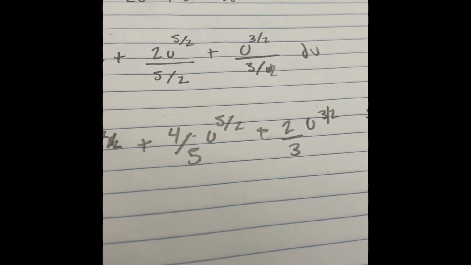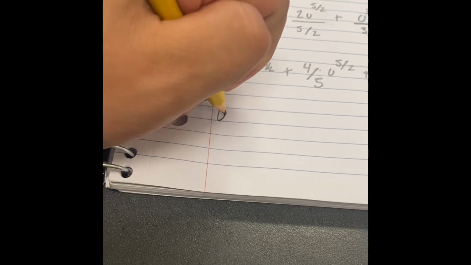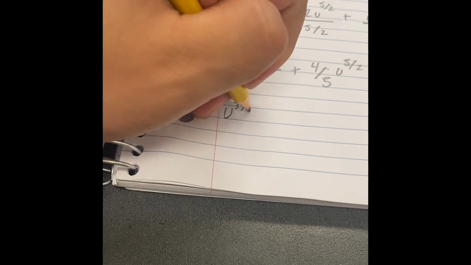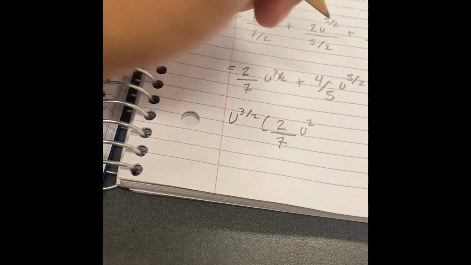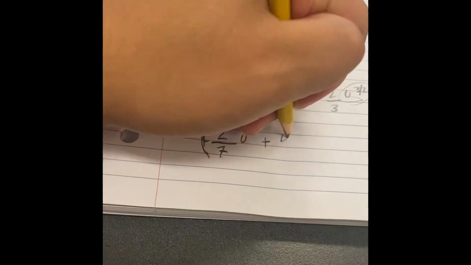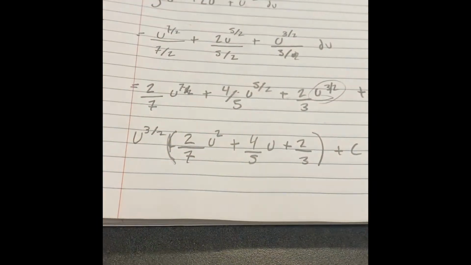If we want to simplify this integral, we can take out u to the 3/2. So it's going to be equal to u to the 3/2 times 2/7 u squared plus 4/5 u plus 2/3, plus c.